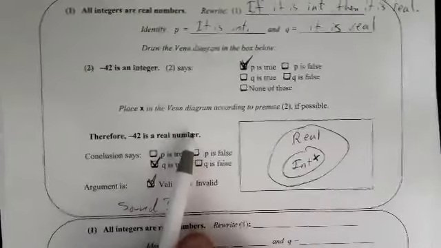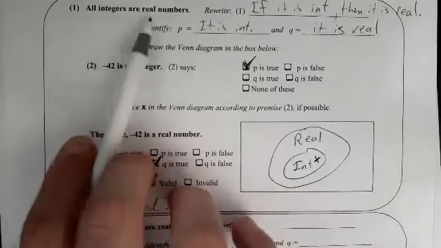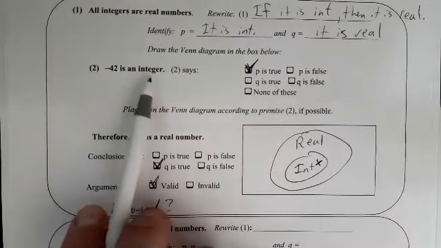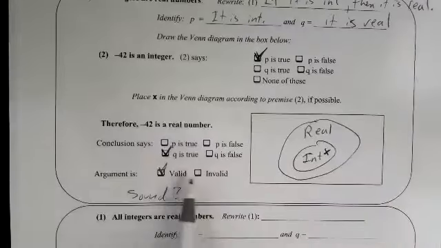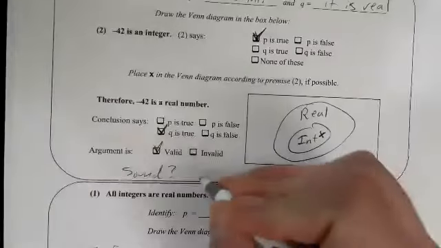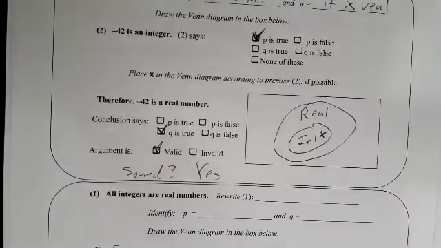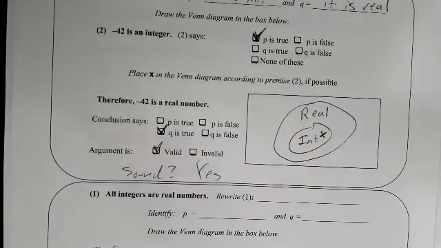Yes. In general, if these two are true and you're using valid logic, this one should also hold true. If you have true premises and you're doing valid logic, this whole thing is sound. This is a sound argument. We can have things that are valid and not sound. We'll probably have one like that in a minute.